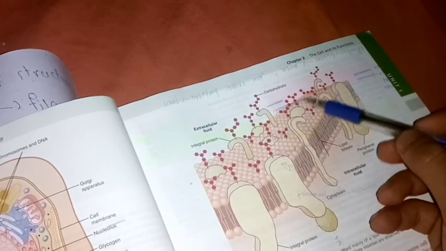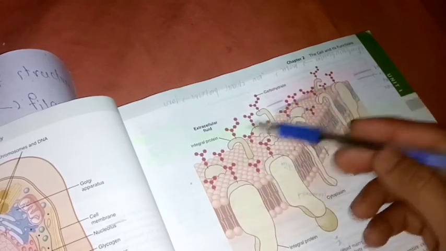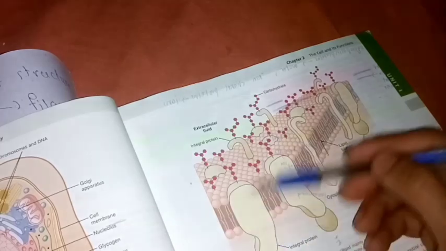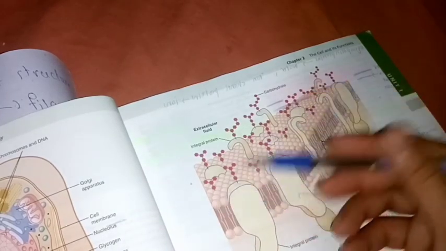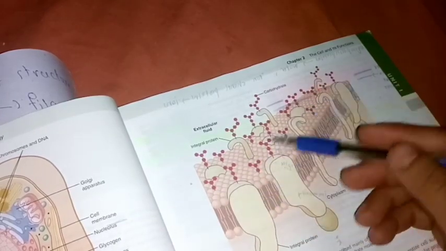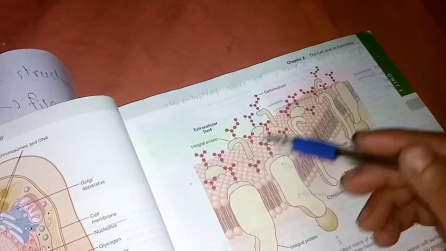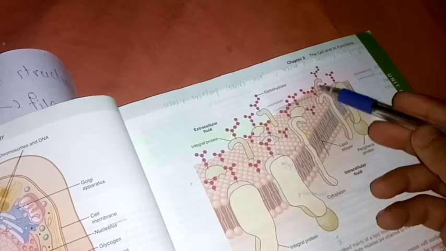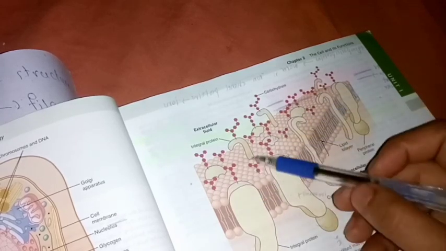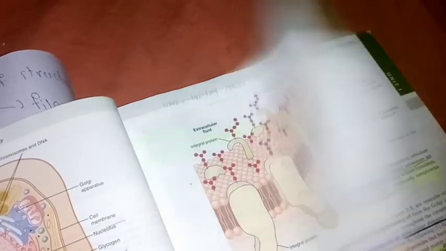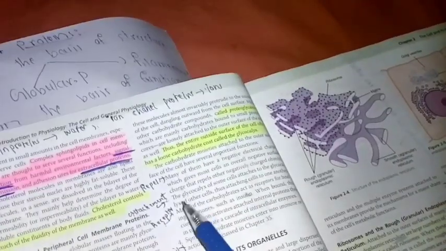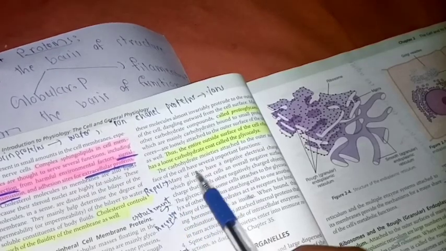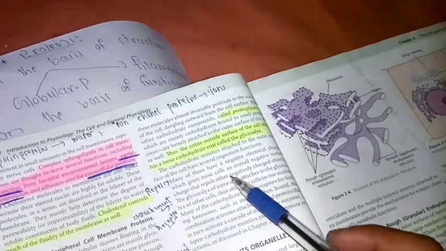This extremely high community of carbohydrate outside the cell membrane is called the glycocalyx. This glycocalyx has negative charges and has its own properties. It repels other negatively charged molecules.